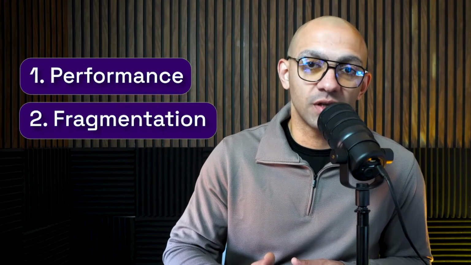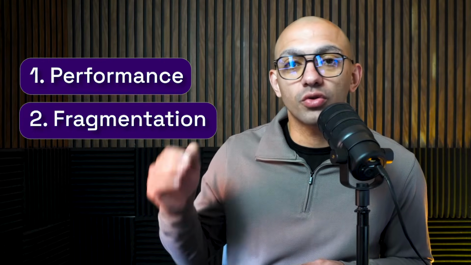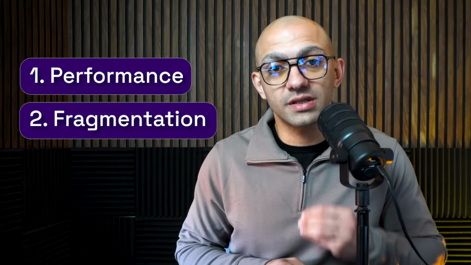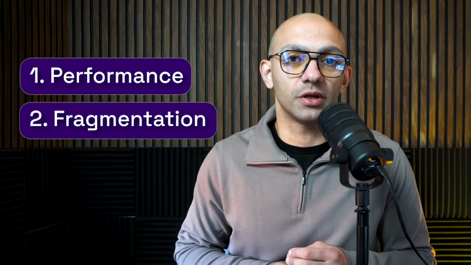Now, I'm not saying these third-party tools are bad, however, they do come with major downsides. First one is performance. Every external script you load creates a request that impacts your page speed. The second one is fragmentation. Your client now has to log into 3 different tools just to understand how their website is performing. This is the gap that Webflow is trying to fill with Analyze and Optimize.